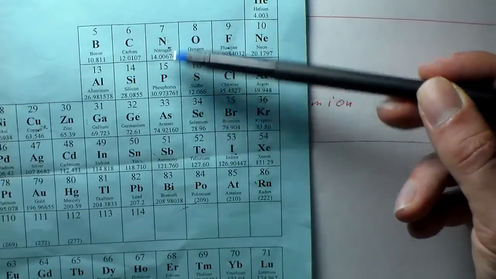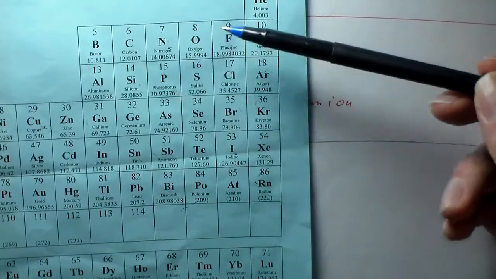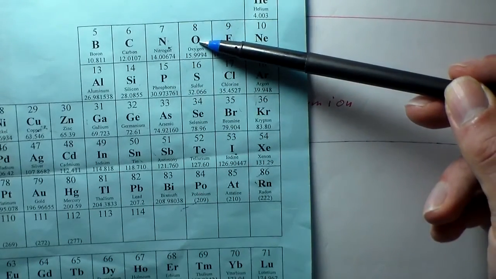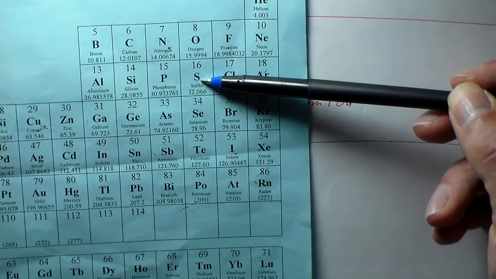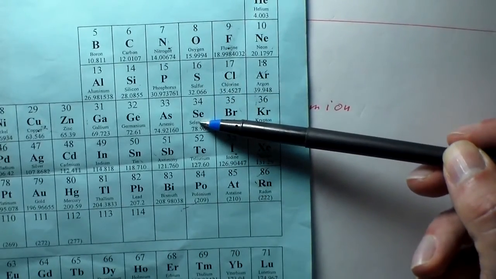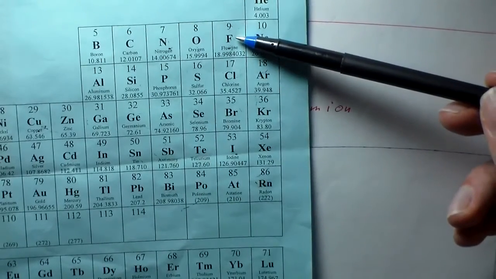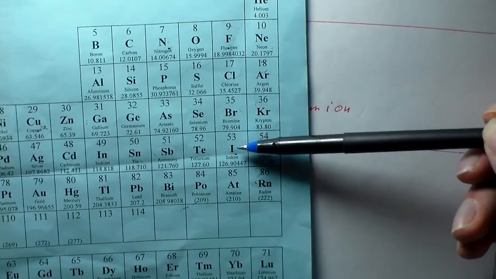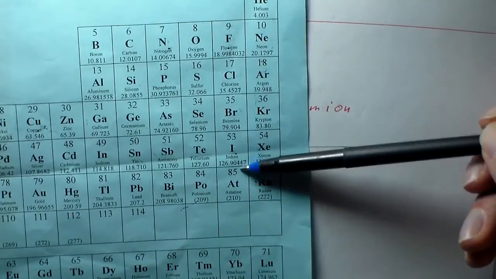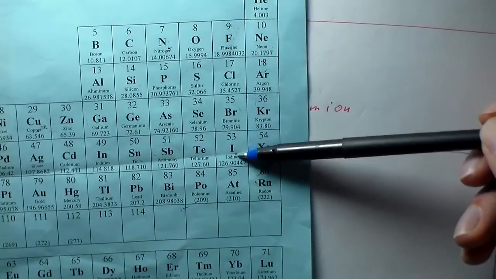Ammonia and phosphine, NH3, PH3. Water, H2O, and for the sulfur, that's hydrogen sulfide. That's going to be H2S. Hydrogen selenide, H2Se. Hydrogen telluride, H2Te. And over here, HF, HCl, HBr, HI. Okay, all of these have the hydrogen, only one of them.